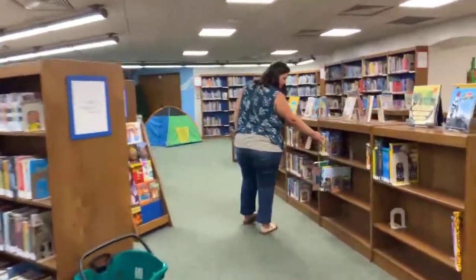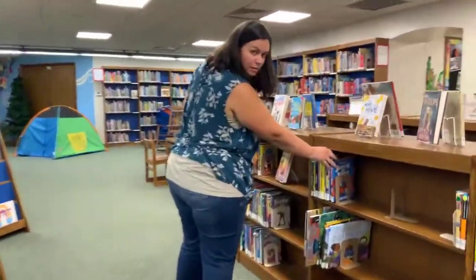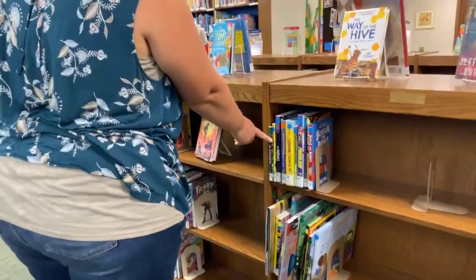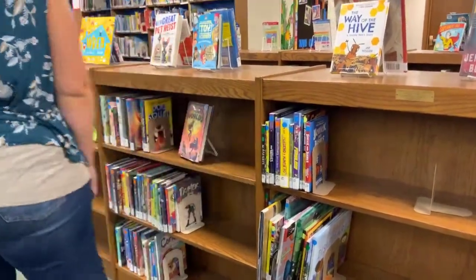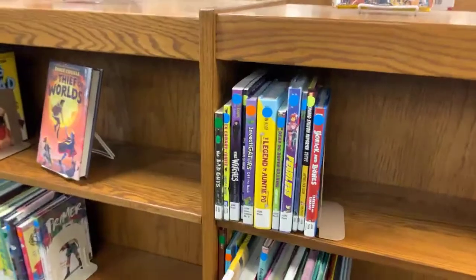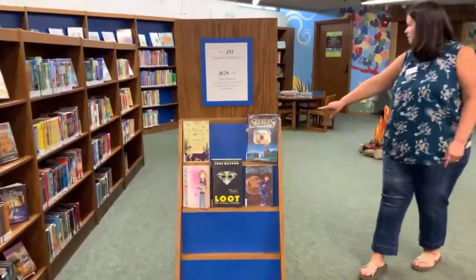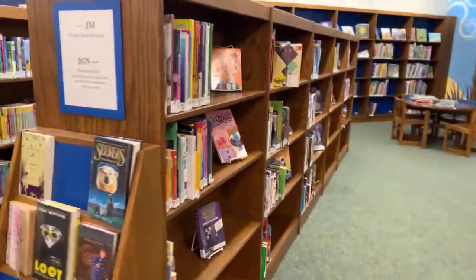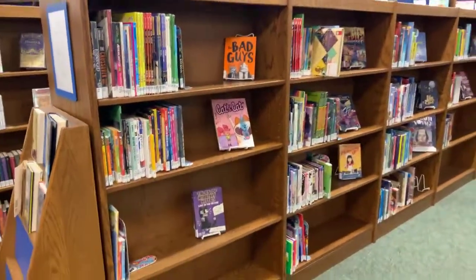Our newest graphic novels, again, are going to be on the new bookshelf here for four months before they are added to the regular collection, which is going to be on the back side of the children's department right here. We've got a large collection, and you can actually tell just by looking at it how many books are currently checked out.